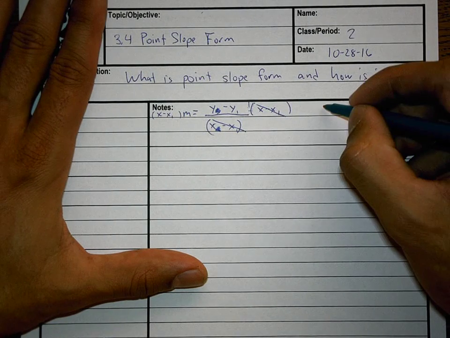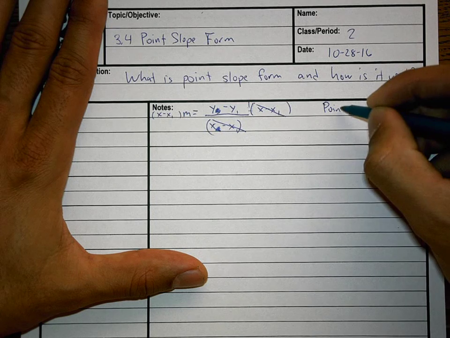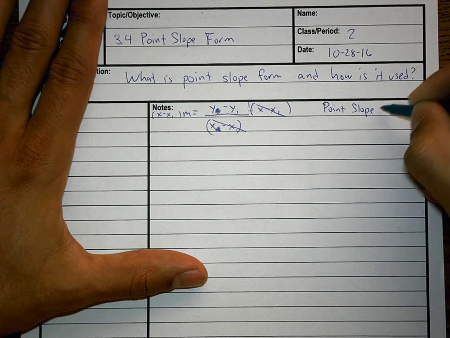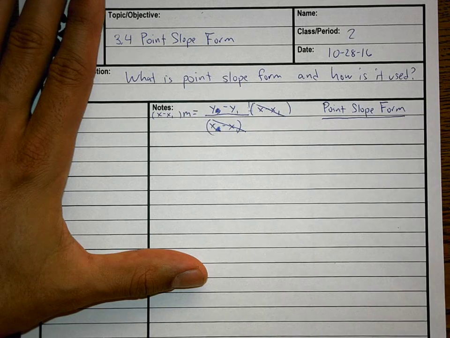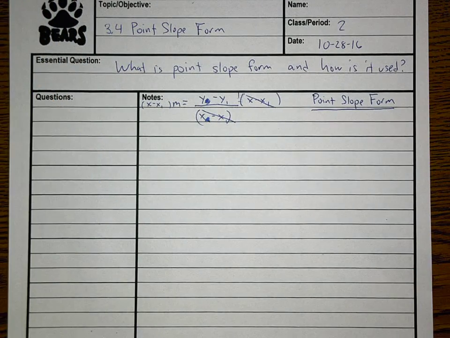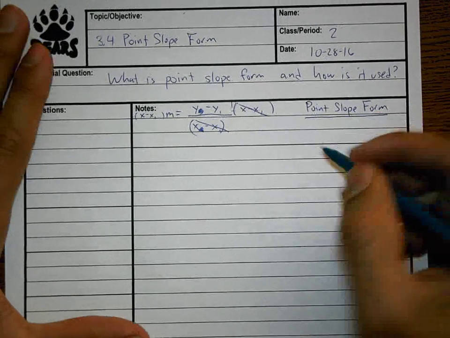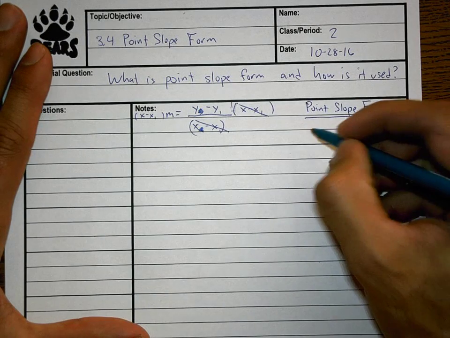And the new formula is the point slope form of the formula. Let me write it down here. You can bold it, you can underline it, you can highlight it, because here's the formula. I'm going to start with the y's.